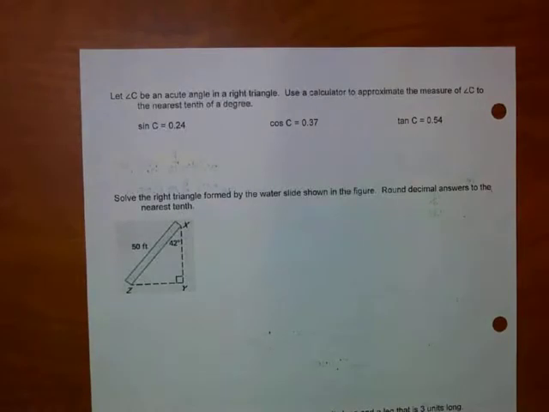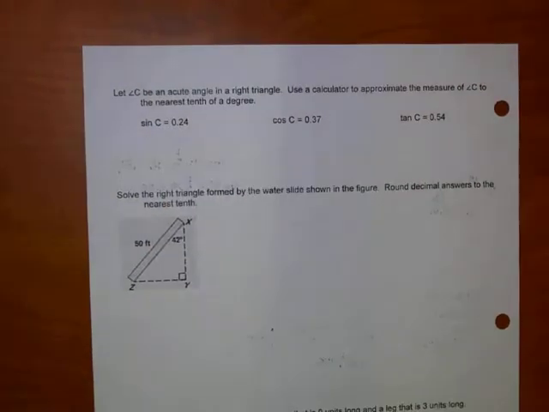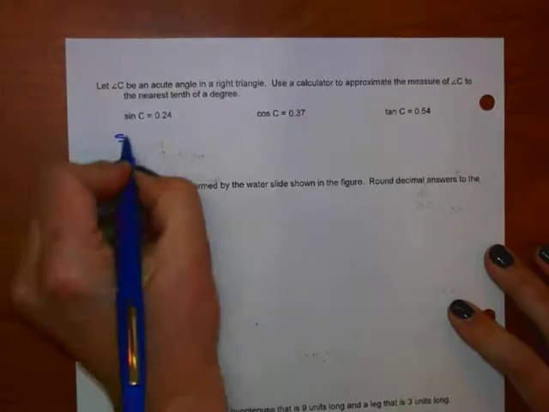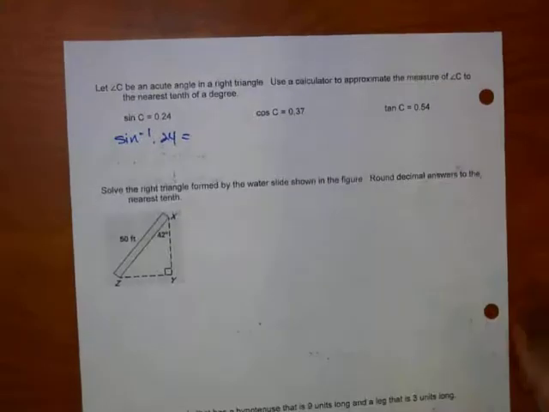Okay, I want you guys to do these three on the calculator. Let angle C be an acute angle in a right triangle. Use the calculator to approximate the measure of angle C to the nearest tenth of a degree. So, you just use the inverse button, right? That's all you're doing. They're giving you the ratio. You have to find the angle measure. You could use your book, or you could use the calculator.